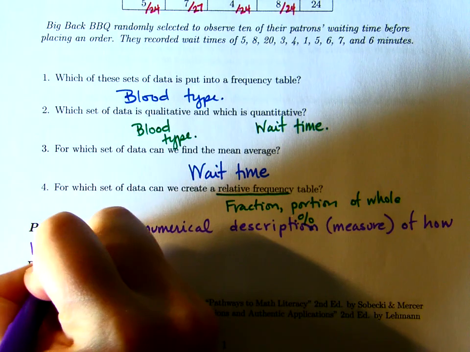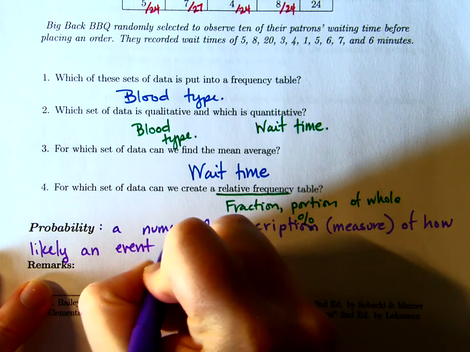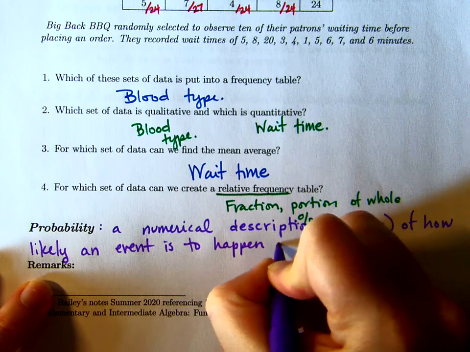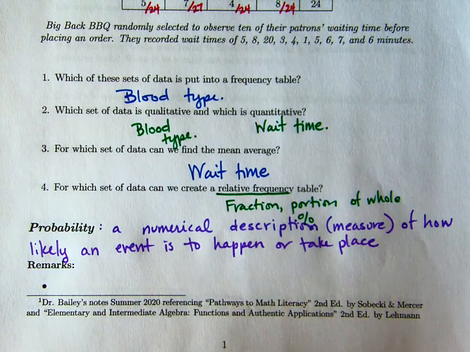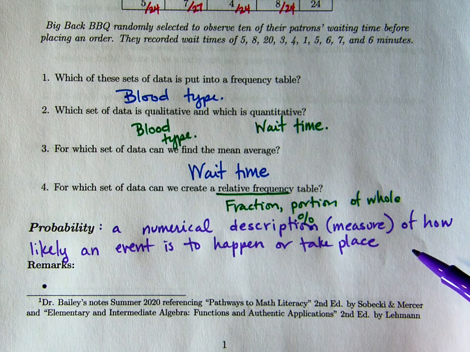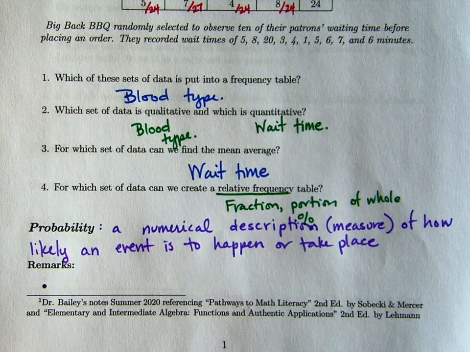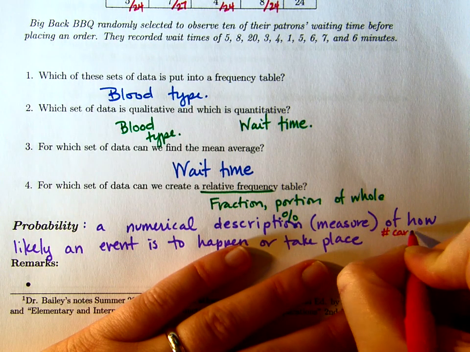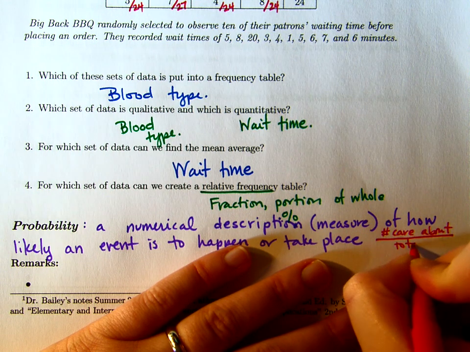Of how likely an event is to happen or actually take place. And in your book, they define a probability as a fraction. And it's true, it's computed as a fraction. It is the number we care about out of the total.